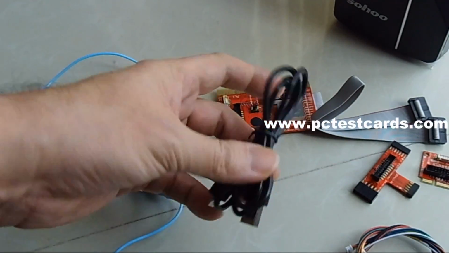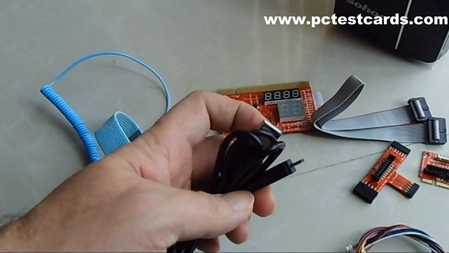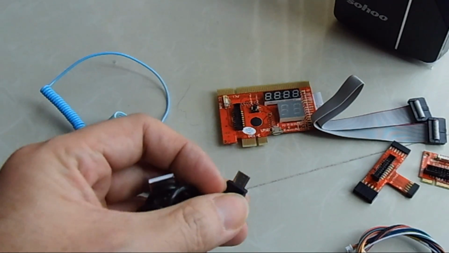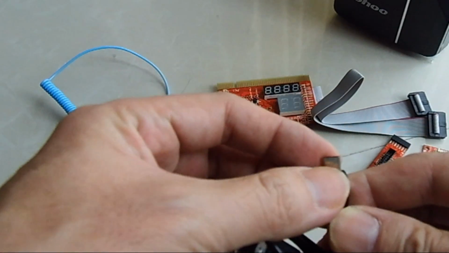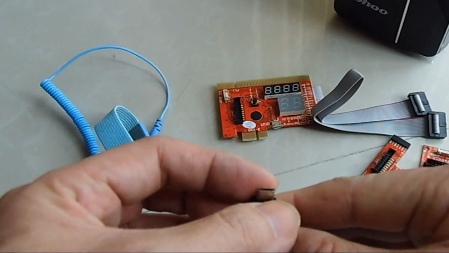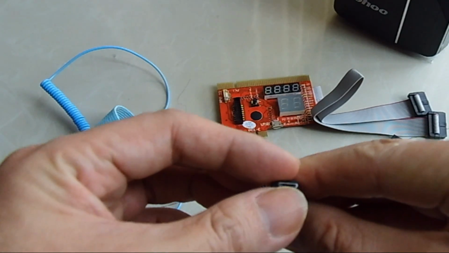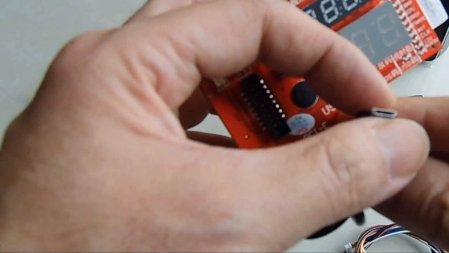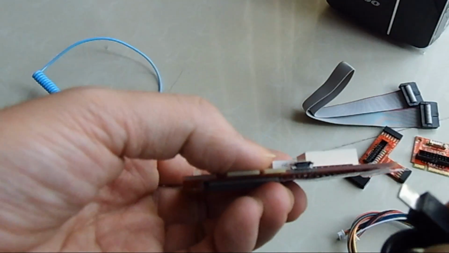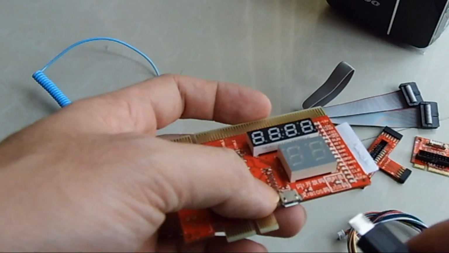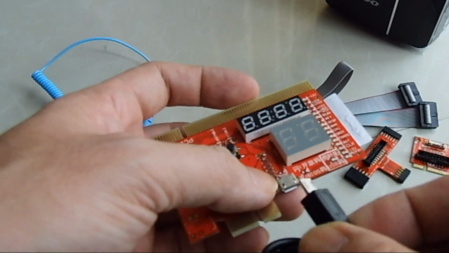And this is the micro USB cable. I just need to mention it here: this is not a Type C cable. One side is smaller than the other, so one side is wider and the other is narrower. When we plug into the master board micro USB port, make sure we get it in the right direction.